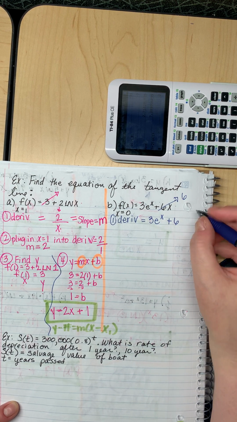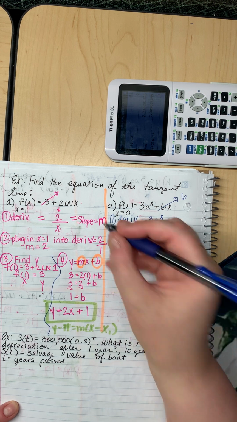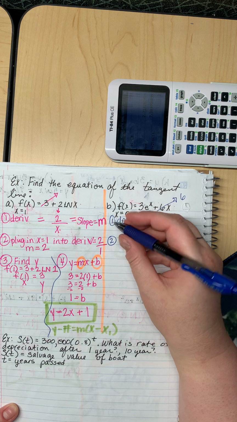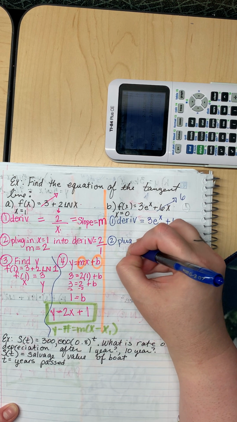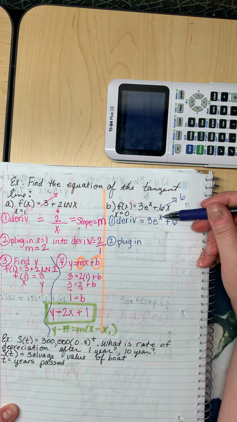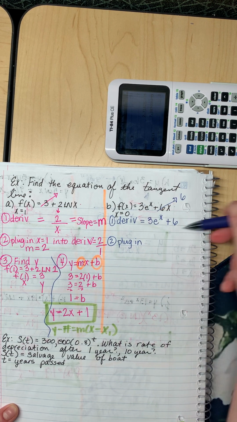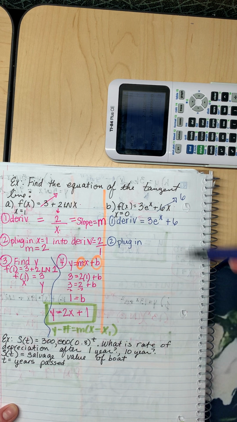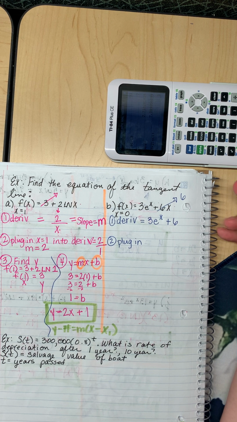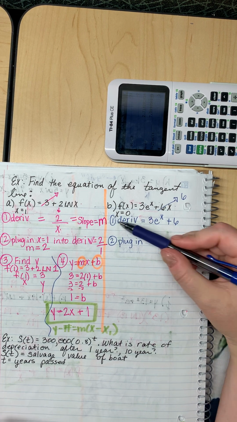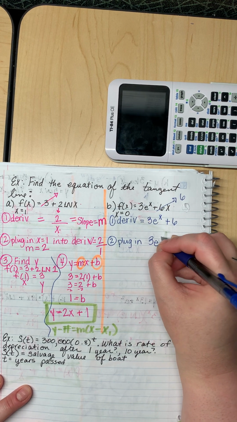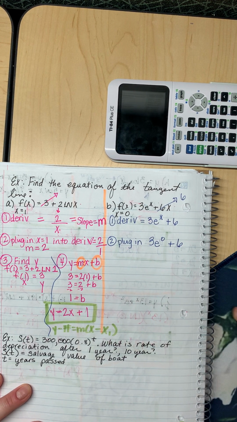Okay, well, this represents my slope. Now I'm on to my second step of plugging in x equals 0. So instead of this little x in the air, I'm going to put a 0 because this derivative represents the slope at x equals 0. So to find the actual number of the slope, like 1 over 2 or something, I got to plug in this 0 so that that letter x will go away. So 3e to the 0 and then plus 6.